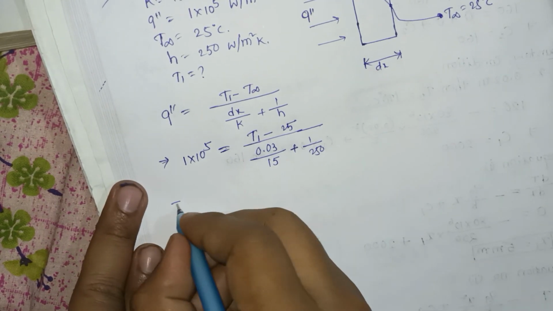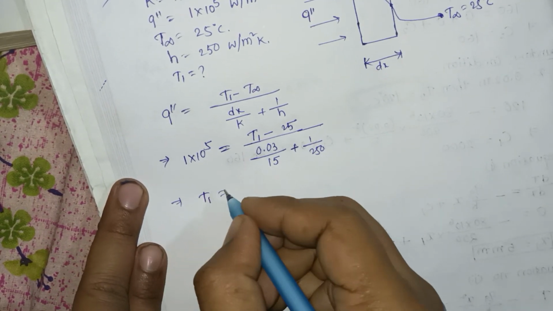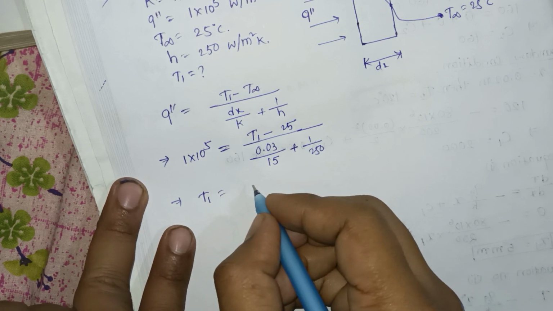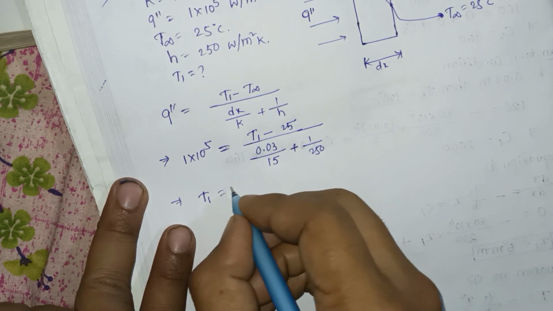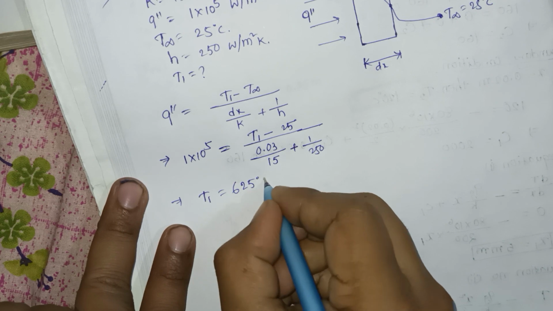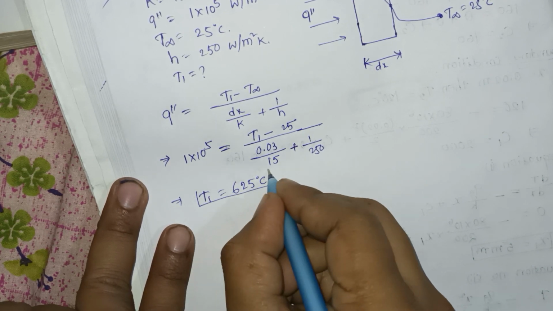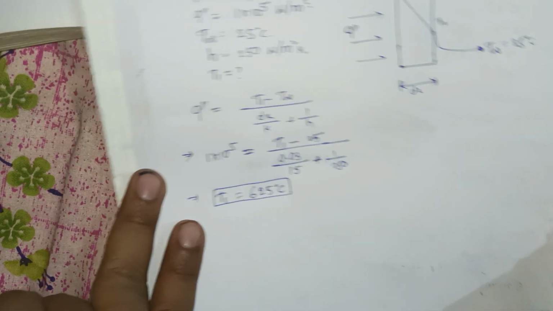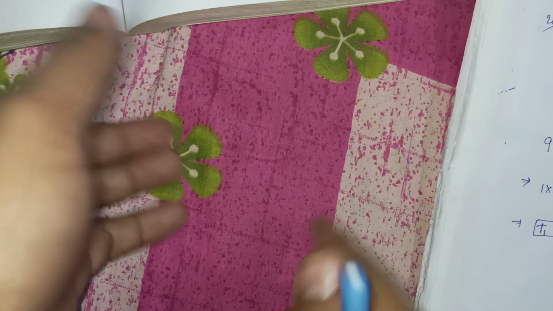Now if you calculate that value, what is the value of T1? That is 625 degrees Celsius. So the correct answer is 625 degrees Celsius.